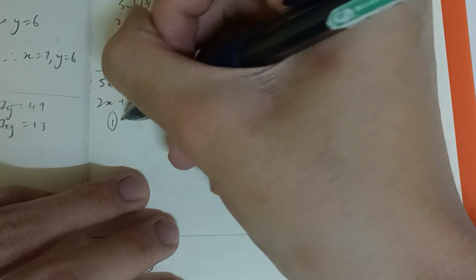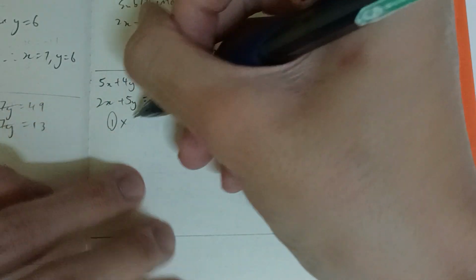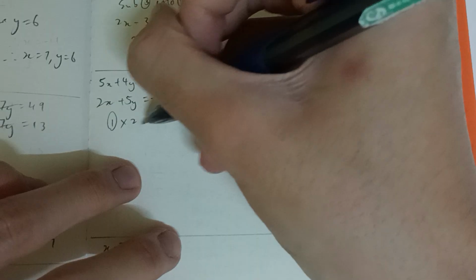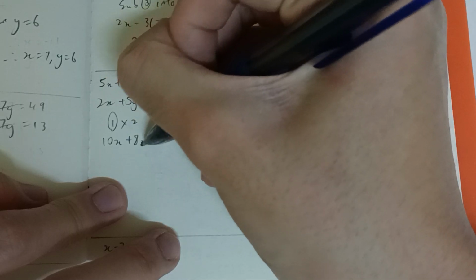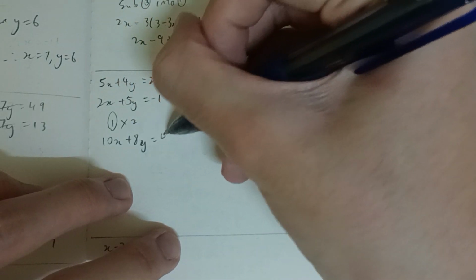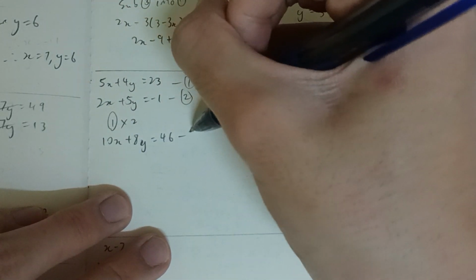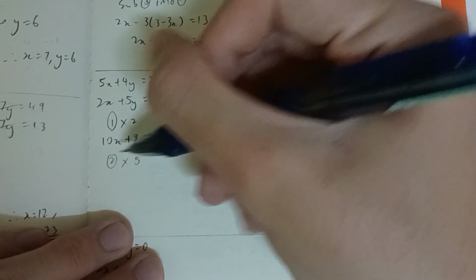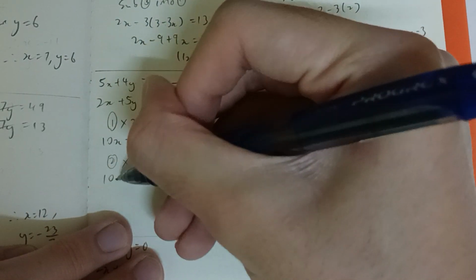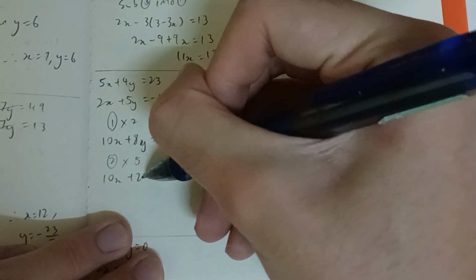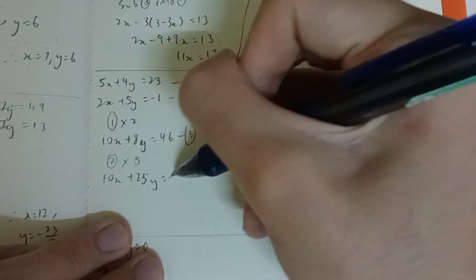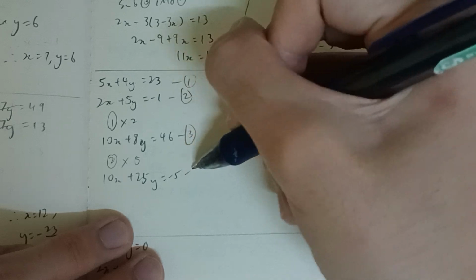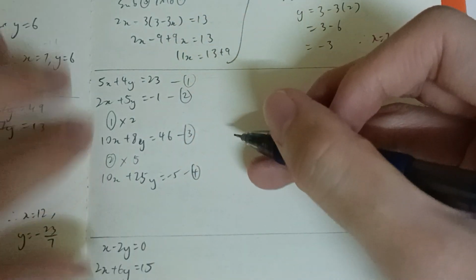So in this case, 1 multiplied by 2, I will get 10x plus 8y equals to 46. And then that is my third equation. Then 2 multiplied by 5, so then 10x plus 25y equals to negative 5. That's my fourth equation.